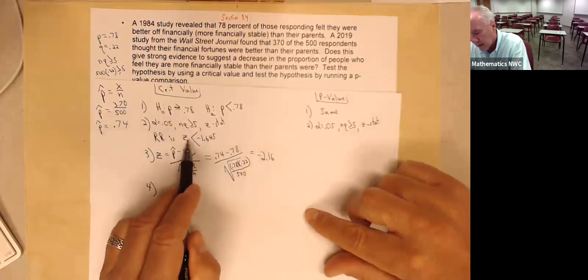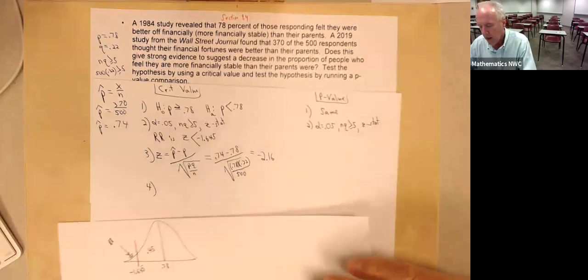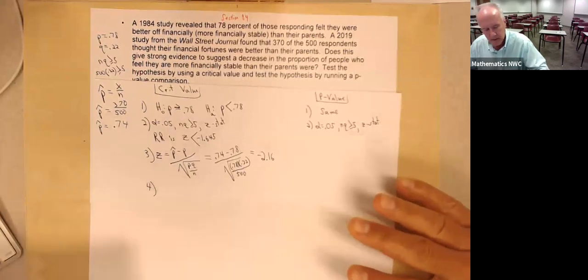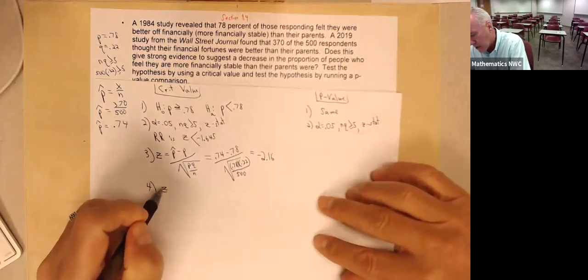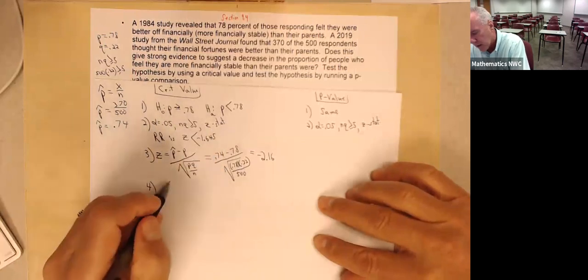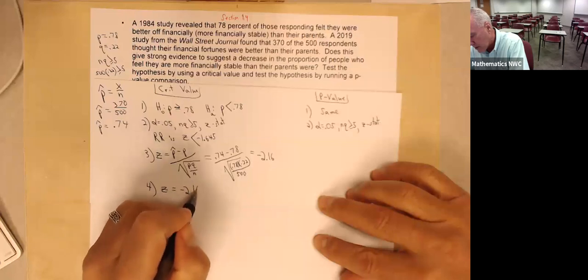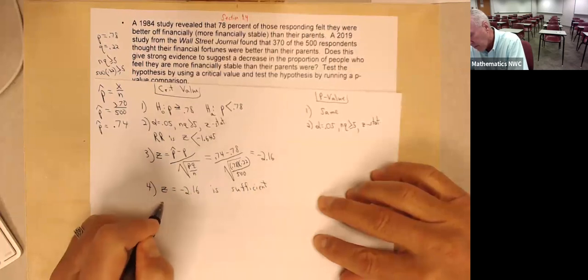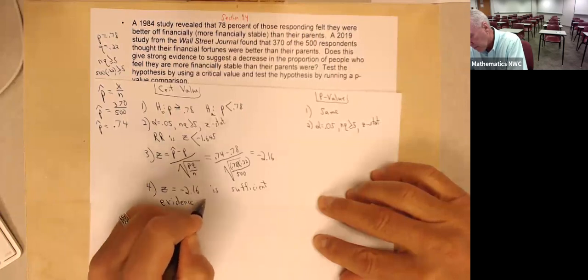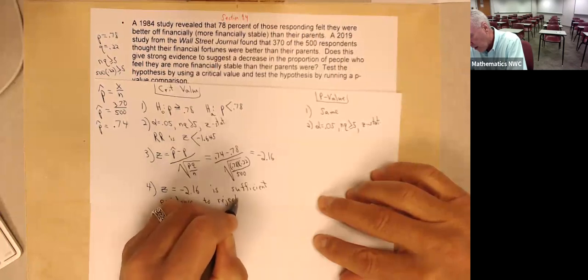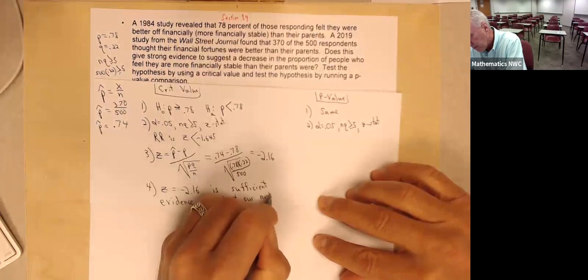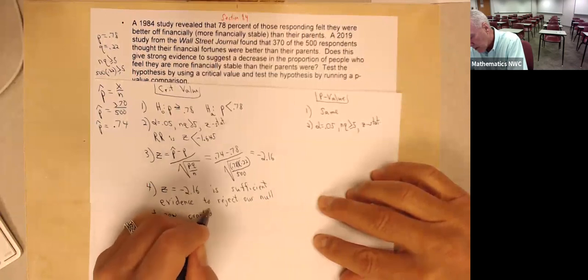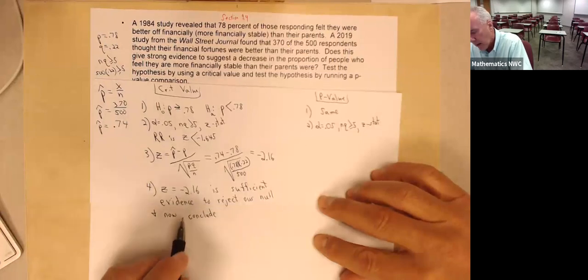Negative 2.16 is less than a negative 1.645. Visually, that negative 2.16 went over the line. It's over here someplace. It went past. Because of that, I have sufficient evidence to reject our null and conclude the alternative. Z equal to a negative 2.16 is sufficient evidence to reject our null and now conclude. And I need to put this conclusion in context. So I'm going to be concluding the following.